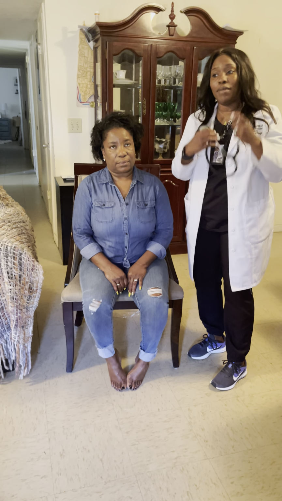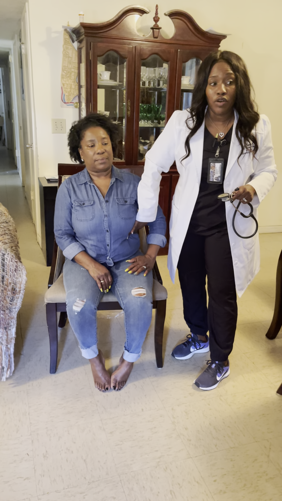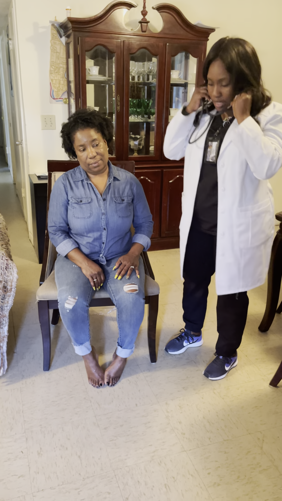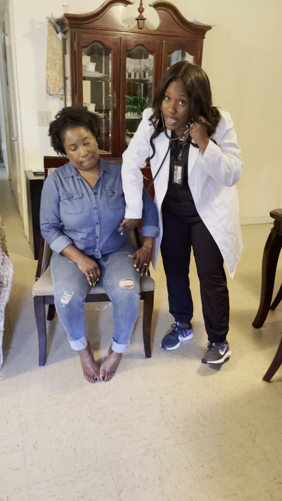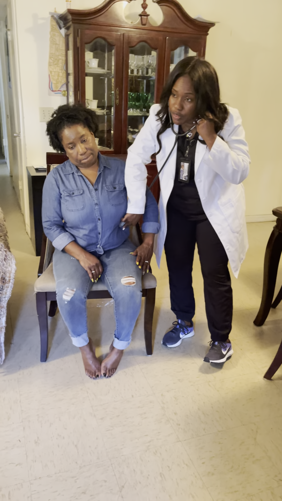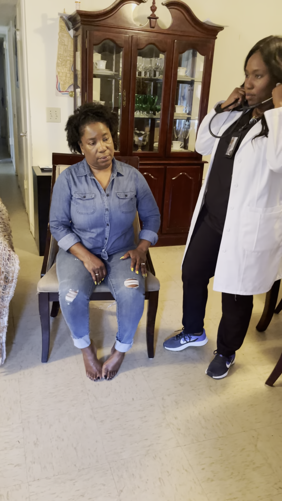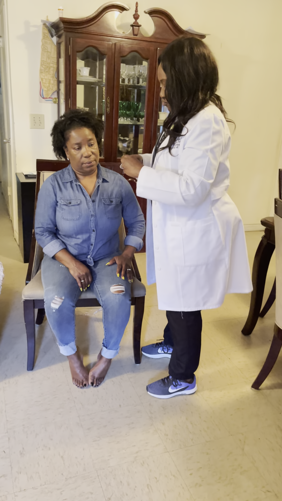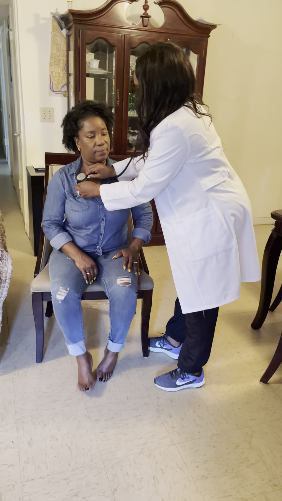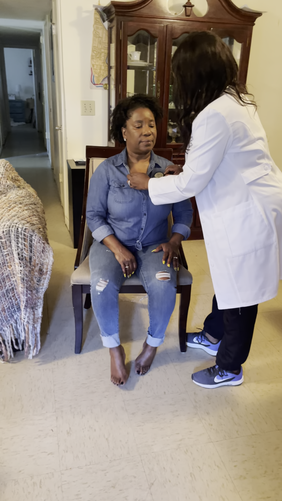It's also the point of PMI. I'm going to palpate for the PMI, and I'm also going to listen for a minute for the rate and rhythm. Then I'm going to listen with the diaphragm and then with my bell in the same areas.